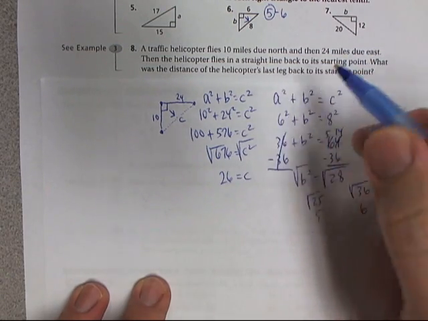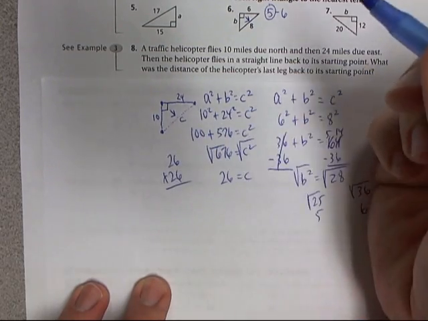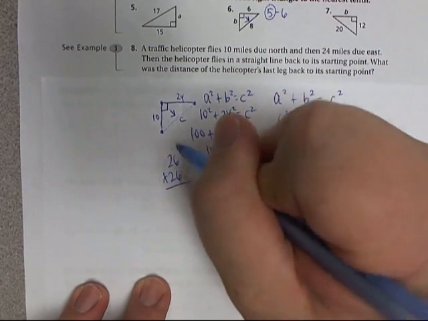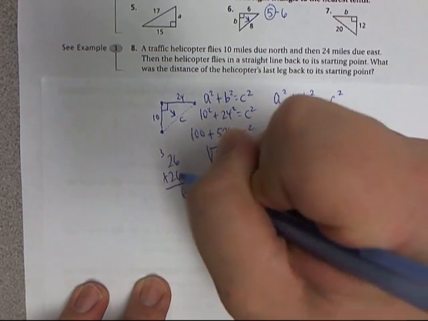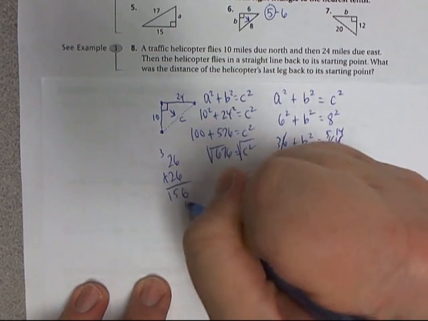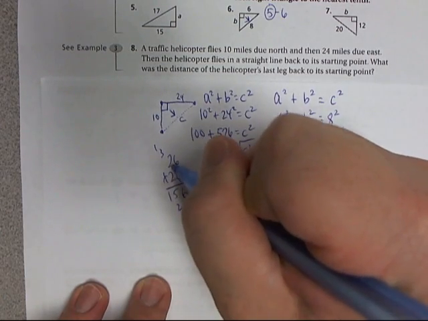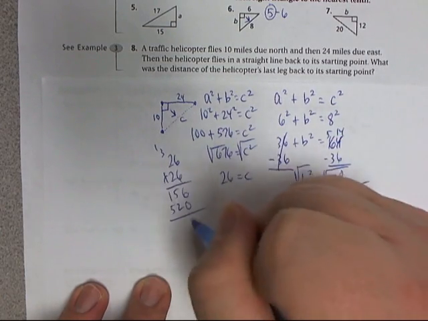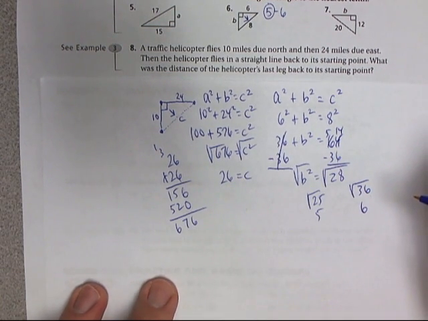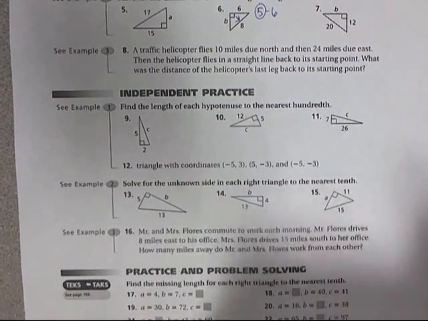How do I know that? Well, 26 times 26 should equal 676. Let's test to make sure that it does. 6 times 6 is 36. 6 times 2 is 12, plus 3 gives us 15. Add a placeholder. 2 times 6 is 12. 2 times 2 is 4, plus 1 is 5. And we see that it does add up to 676. Okay, number 10.